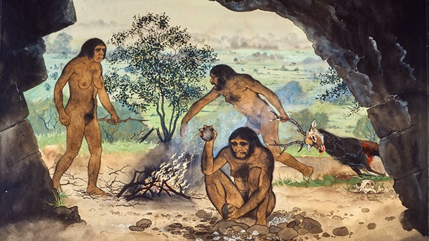Here's a reconstruction of what Homo erectus may have looked like. They probably used fire and definitely had tools they would use for hunting and then also for dealing with the carcass to get the meat.